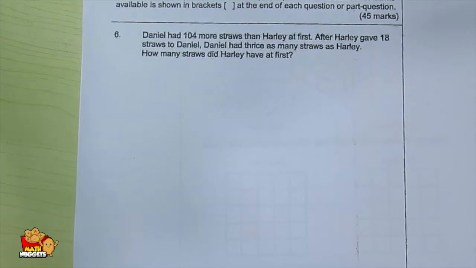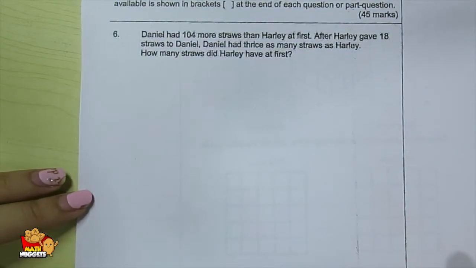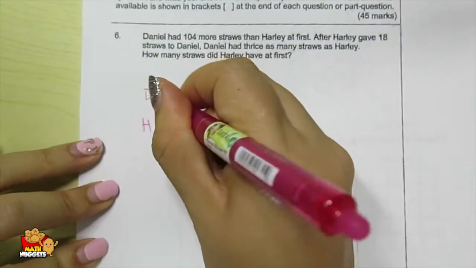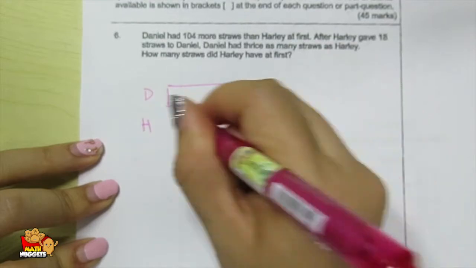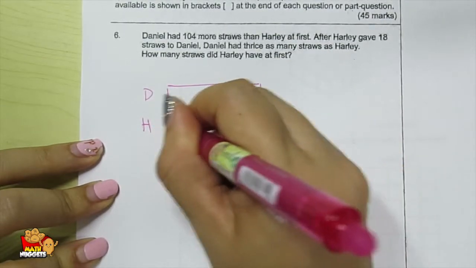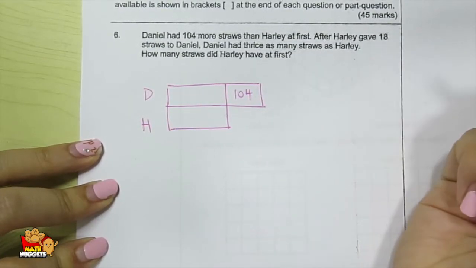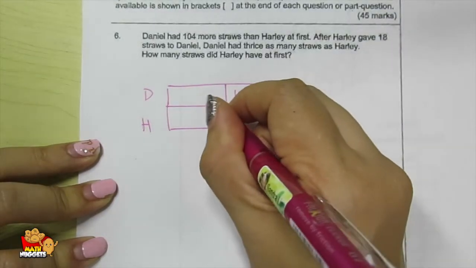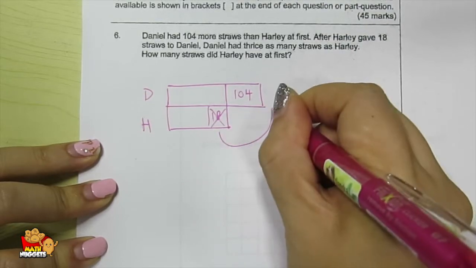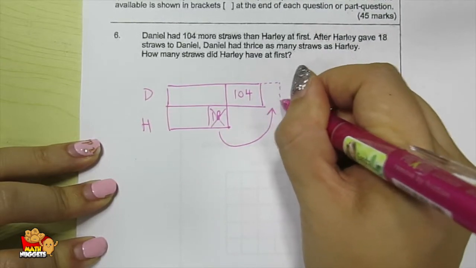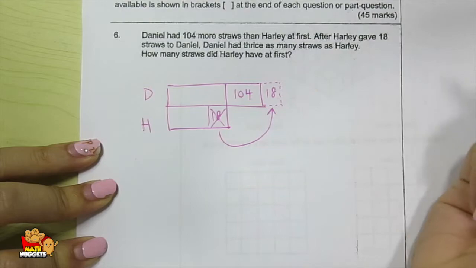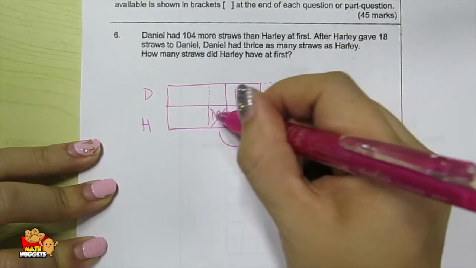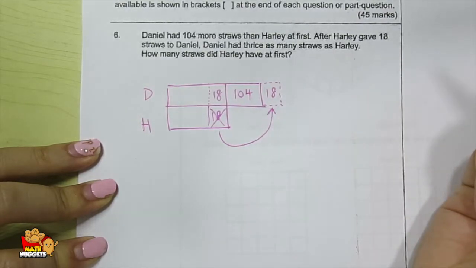Question 6, I'll draw a model. Daniel and Harley. Daniel had 104 more than Harley at first. Now Harley gave 18 to Daniel. So I'm going to take out 18 from Harley and shift it over to Daniel. Remember to extend your lines and make the parts the same. So if I extend this line, this is 18, this is also 18.